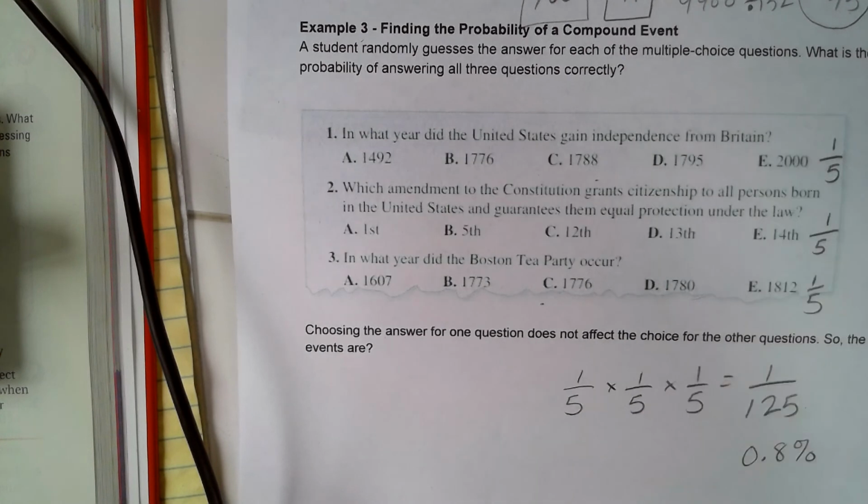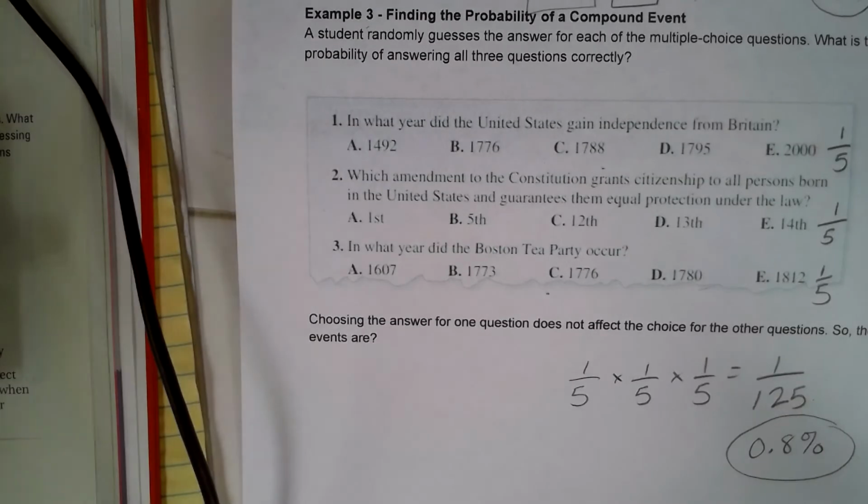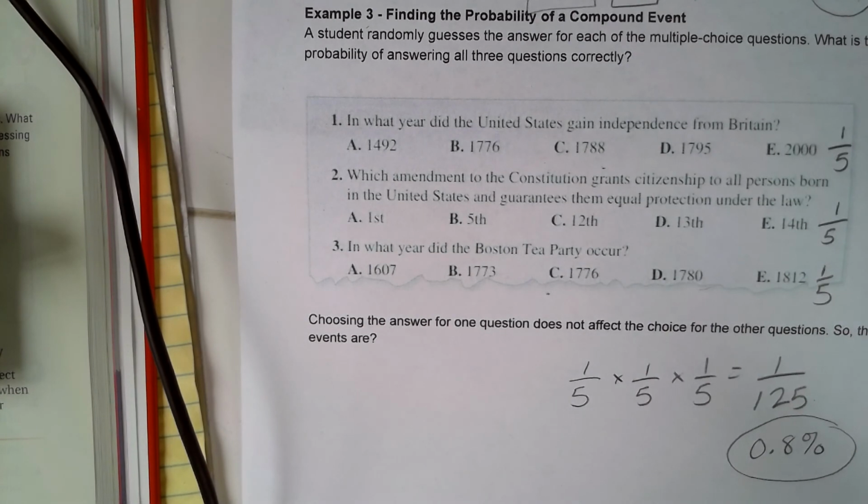Okay? All right, so these are the notes for independent and dependent events and how they translate to looking at compound events. So if you have any questions, please contact your teacher.